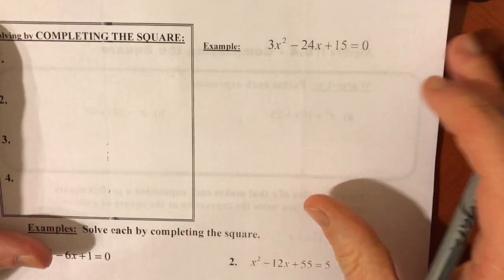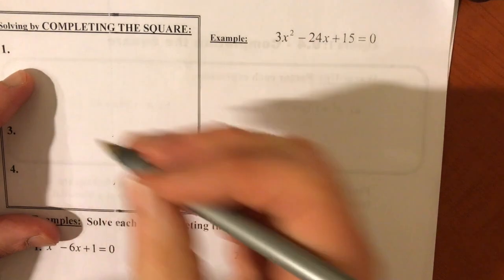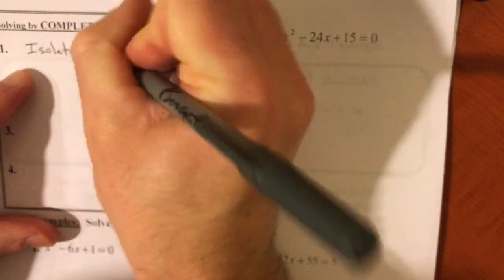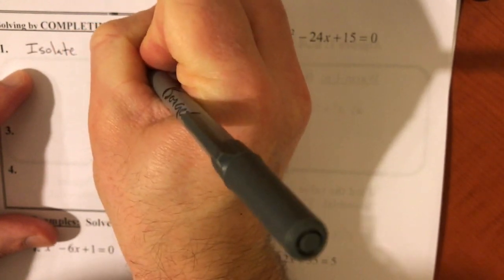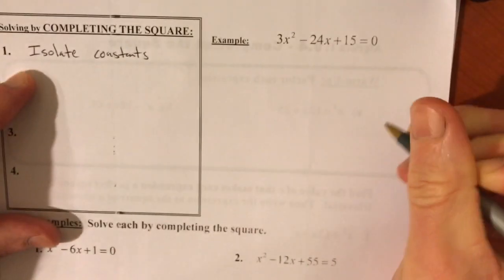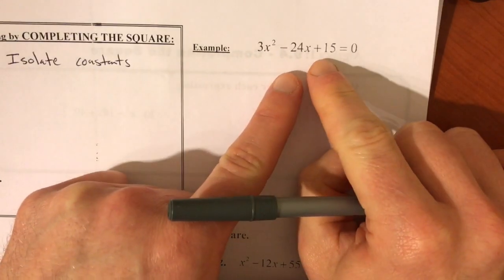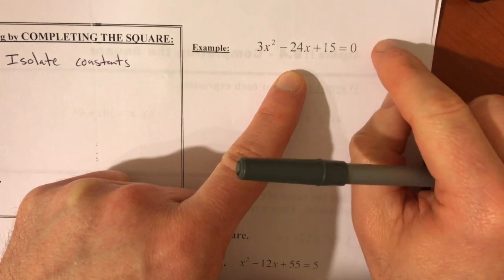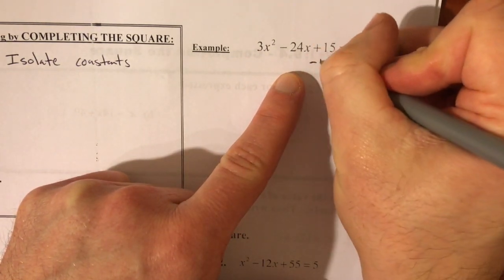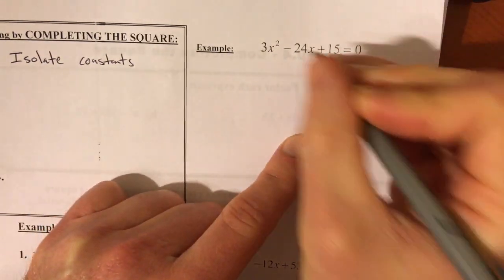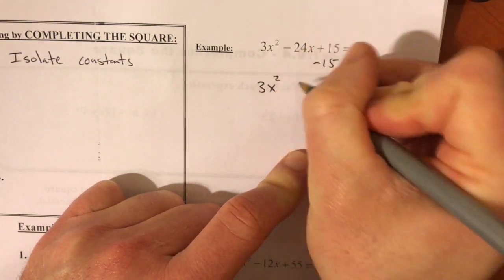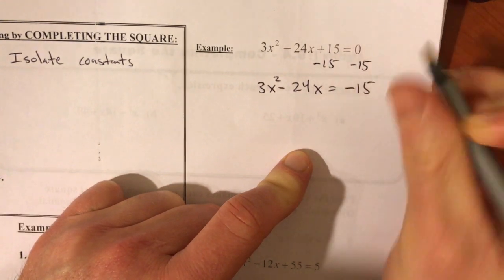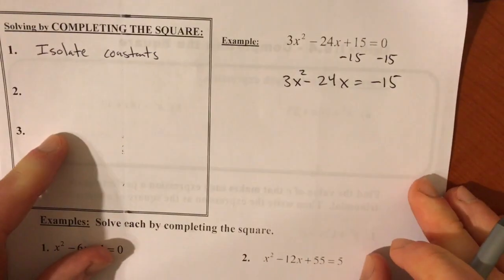So check this out. If you do completing the square, step 1 is to isolate the constants. That means if you have any constants here, move them to the other side, and if you had any non-constants here, you want to bring these over. So I'm going to subtract 15 from each side. So there's step 1: 3x squared minus 24x is equal to negative 15. All right, so I've isolated the constants on the other side of the equation.